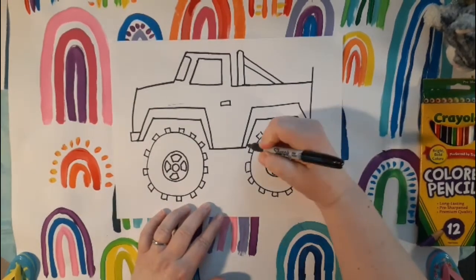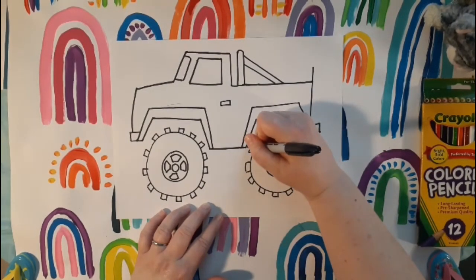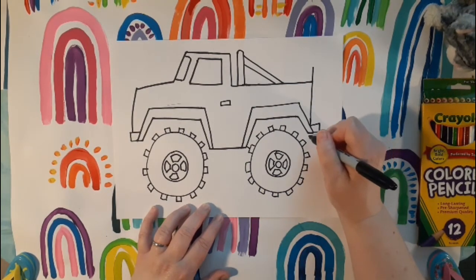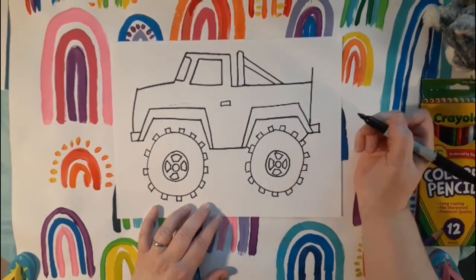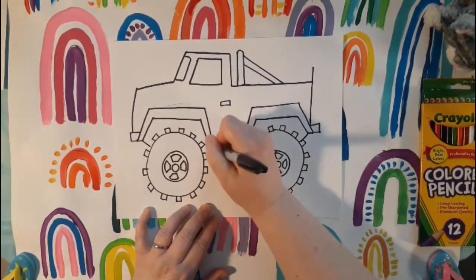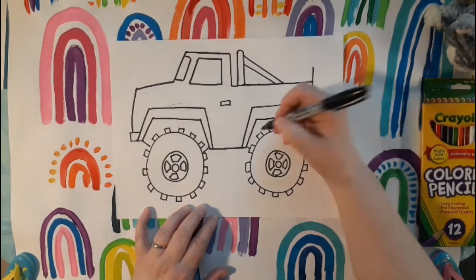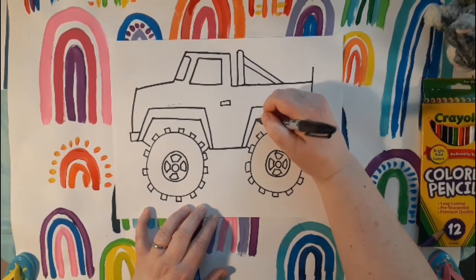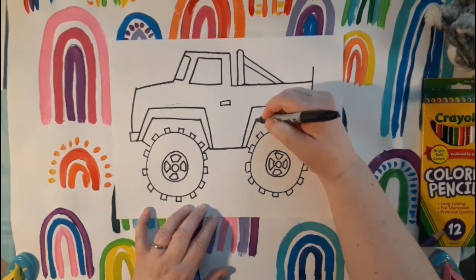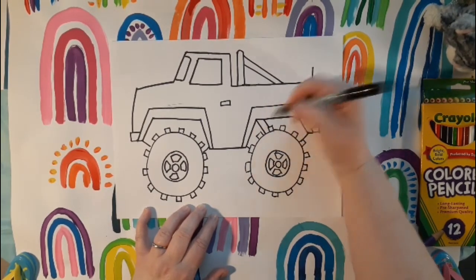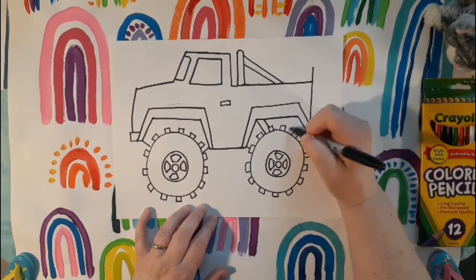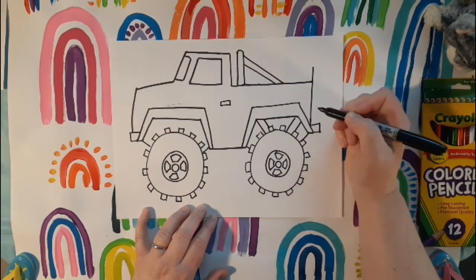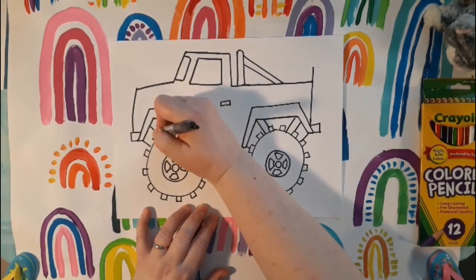So we're going to do the inside of the wheel section by adding a line here, a little bit of a diagonal, and a section right here, and one on this side as well. We're going to add the shocks, shock absorbers, I believe is what they're called. And we're going to do 2 diagonal lines for one shock absorber. So 2 diagonal lines, and then 2 more diagonal lines going up to the right, like that. And then we're going to do it on the other side as well.